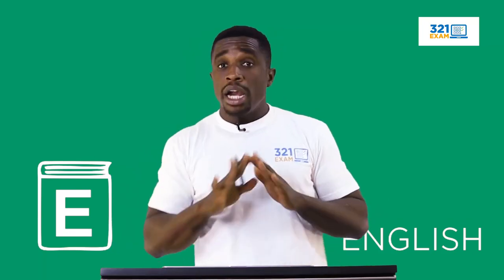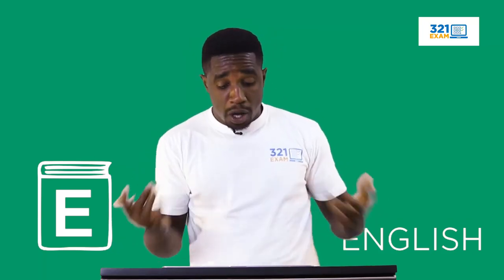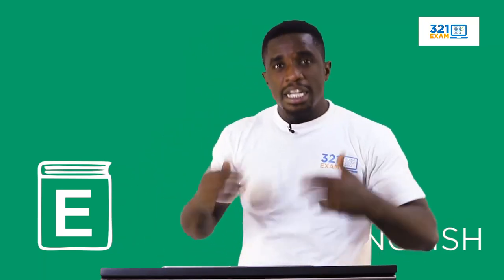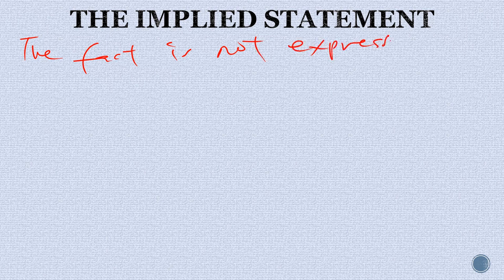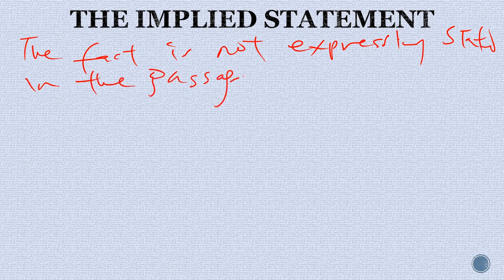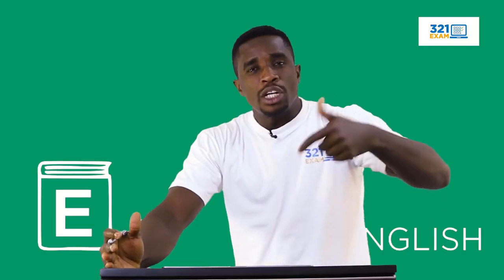Implied statement. Now, under this implied statement, this is the commonest kind of statement being used by the examiner when it comes to the comprehension passage. Now, why is it the commonest kind of statement being used? Because this is when a fact is not expressly stated in the passage.